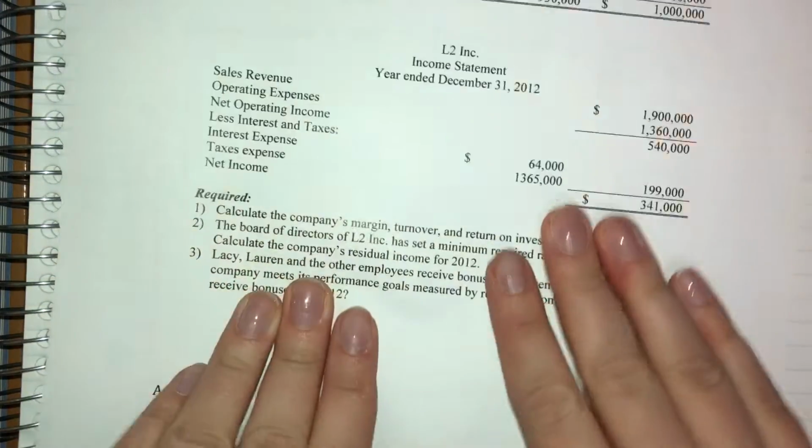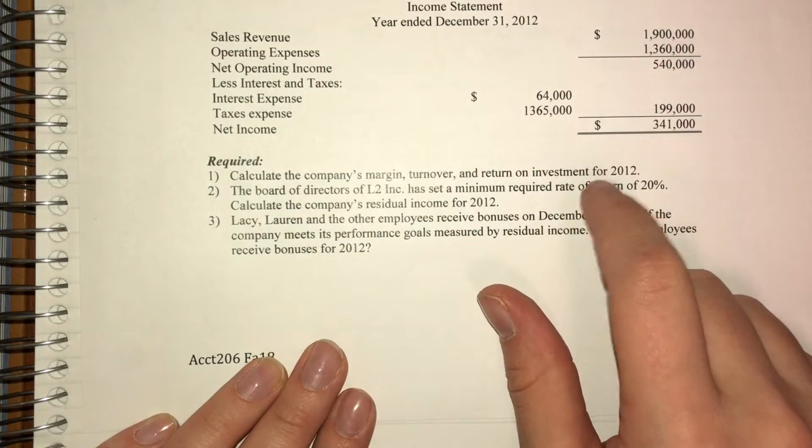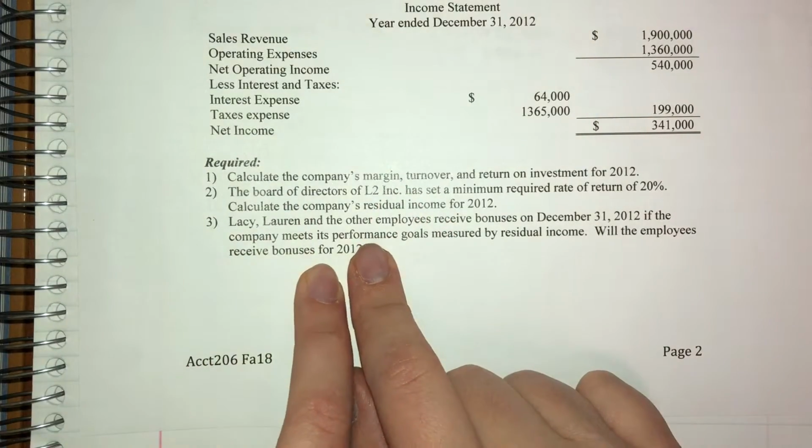Okay, so we are still on problem 3. We just completed the different ratios that we wanted to do. So now I'm actually going to answer both 2 and 3 in this video.